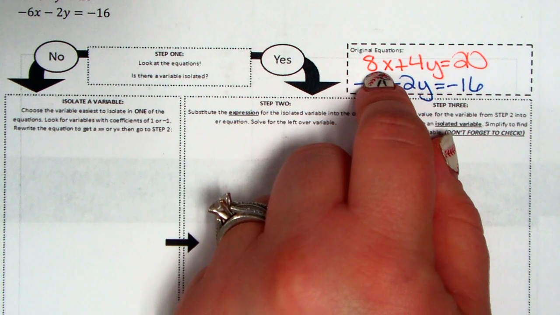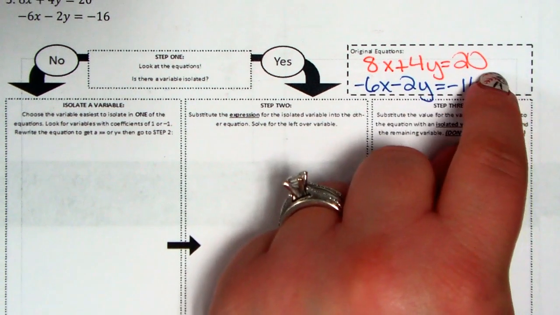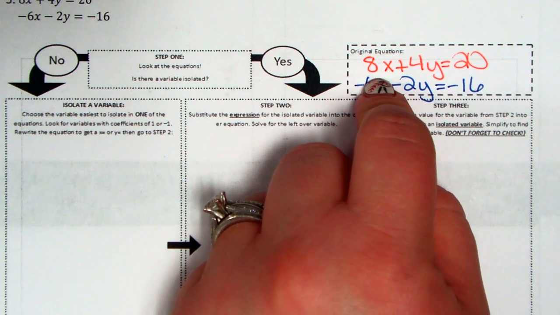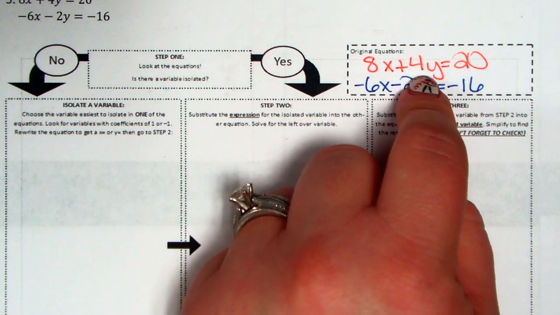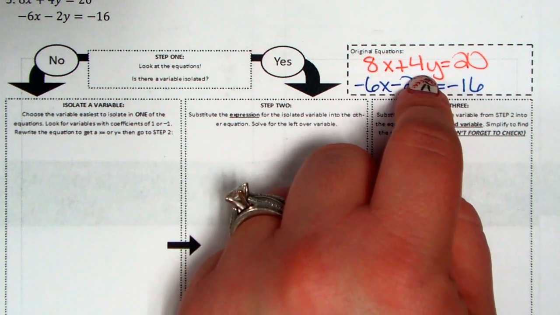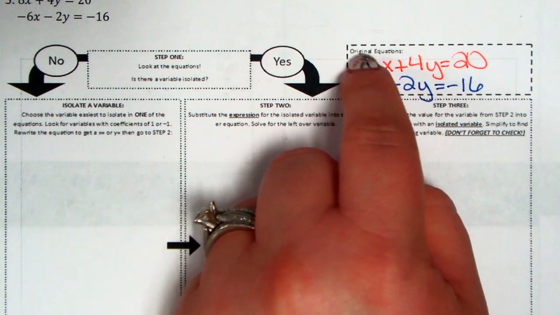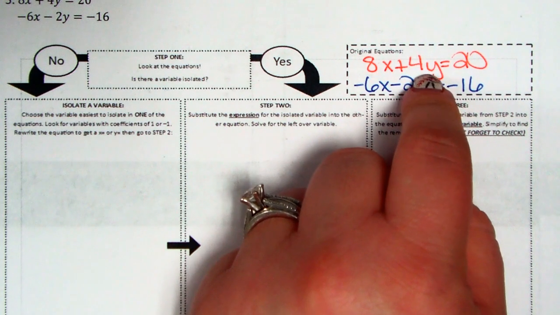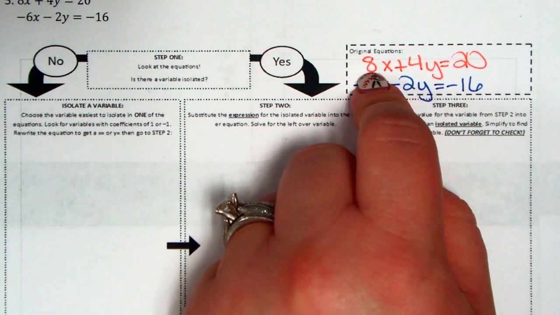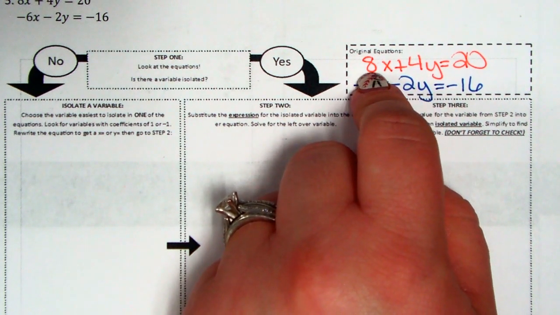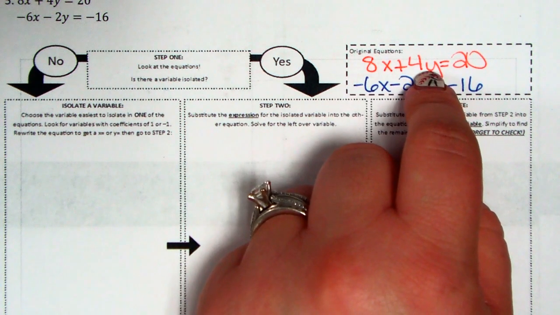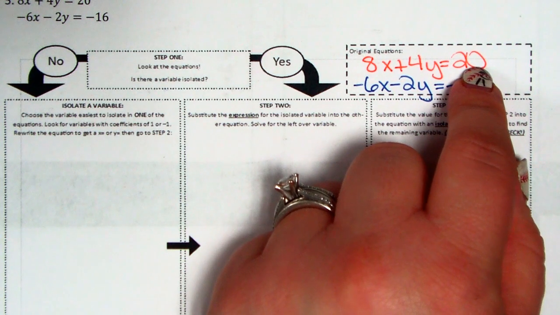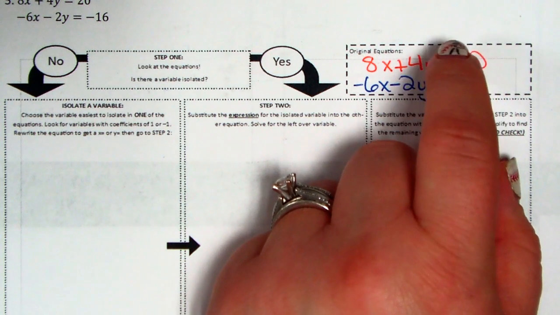So the easiest way to do that is to start with your first equation, first variable, and decide, are the other two numbers in that equation able to be divided evenly by this number? So 4 divided by 8, that doesn't go in nicely, so I don't really want to isolate x in the orange equation. Move on to the next one. 4, does it go into 8 evenly? Yes, so I could isolate the y so far, and 4 goes into 20, so that makes y a good choice in the orange equation.